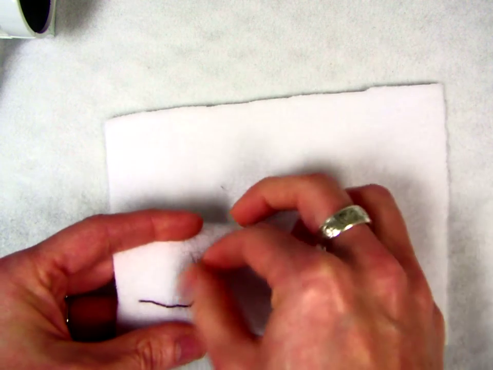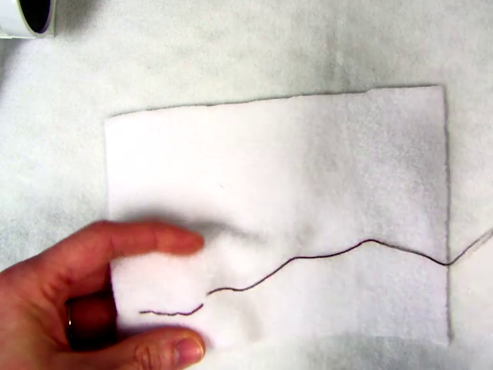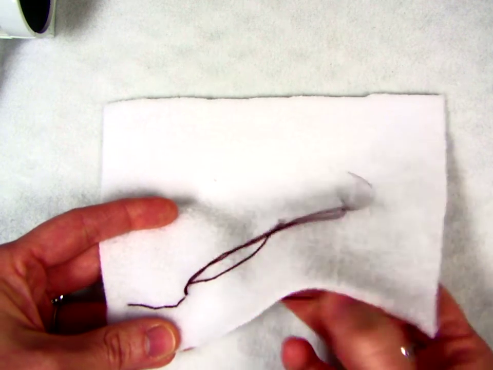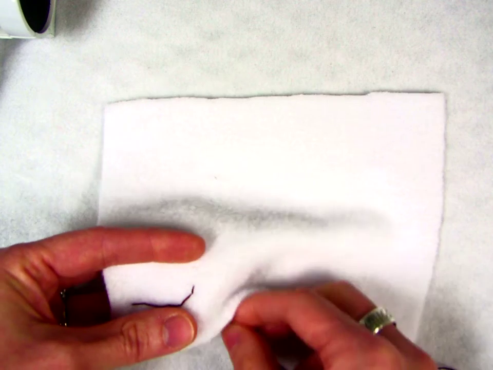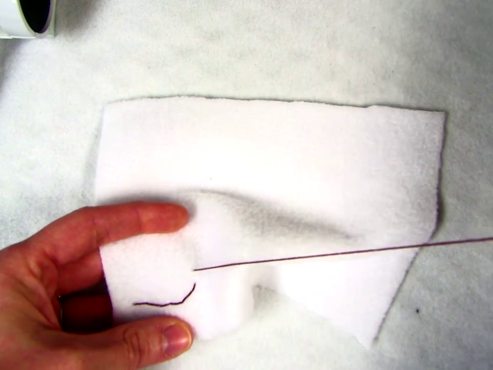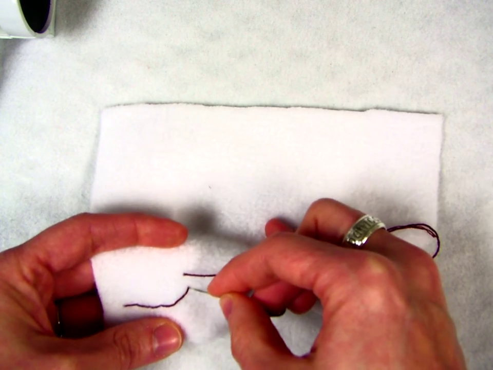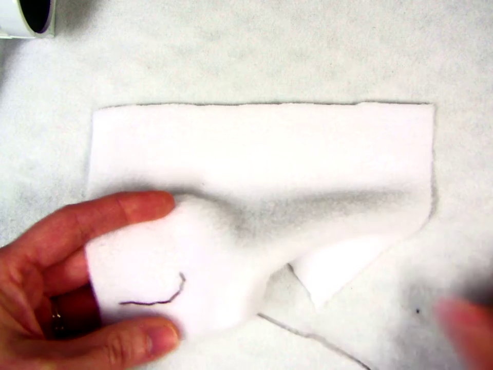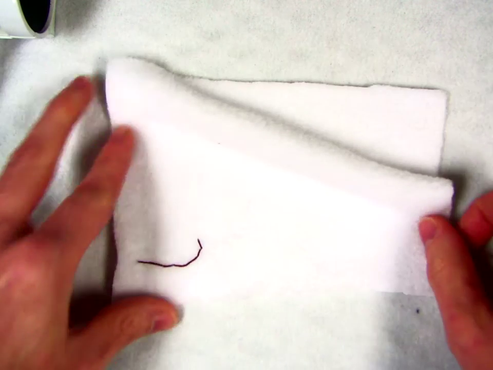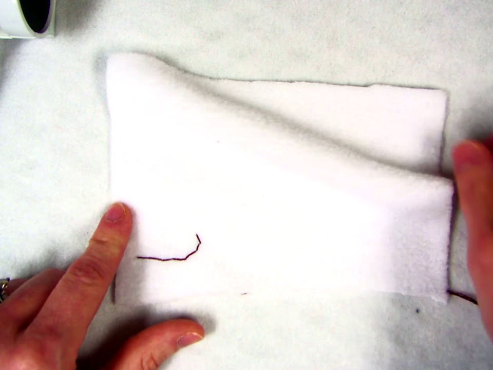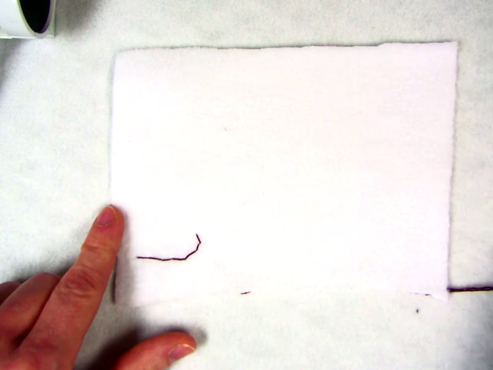And by changing it little by little, I can make it look like it's curving around. I can turn corners. I can make letters. I can do all sorts of shapes by changing the angle of where my stitches are. So you can see here it looks like I've curved around. These are all individual back stitches, but they curve around because I've changed the angle.